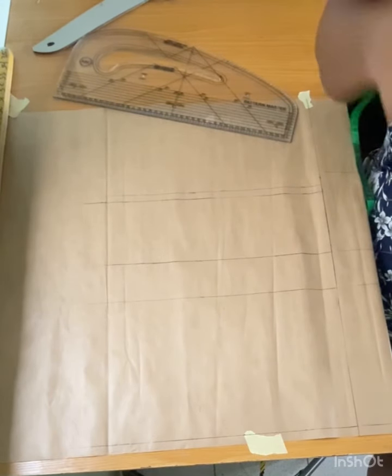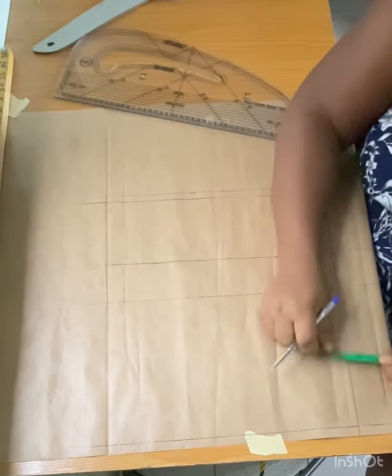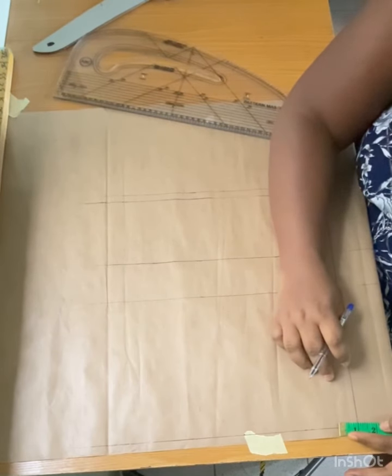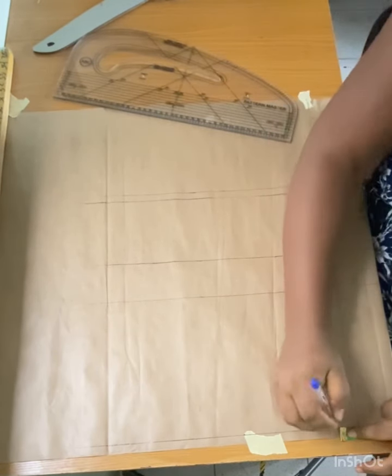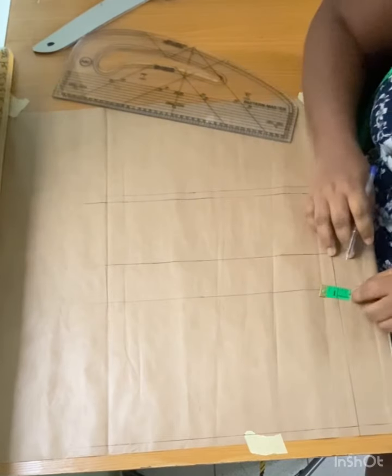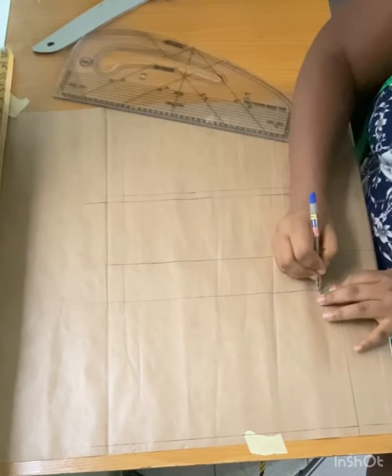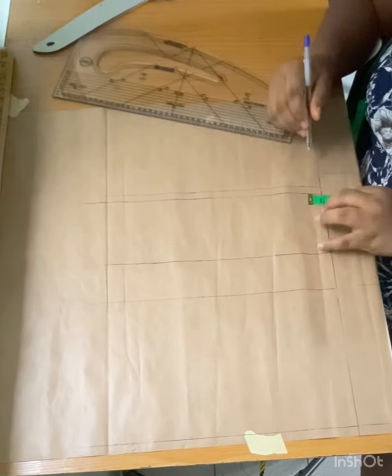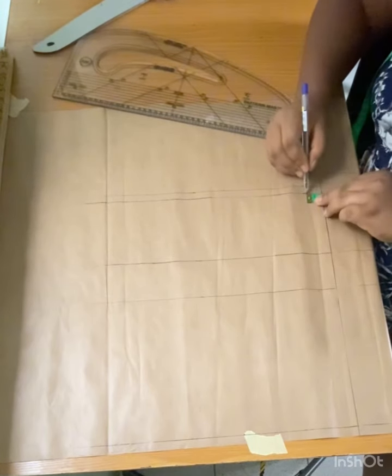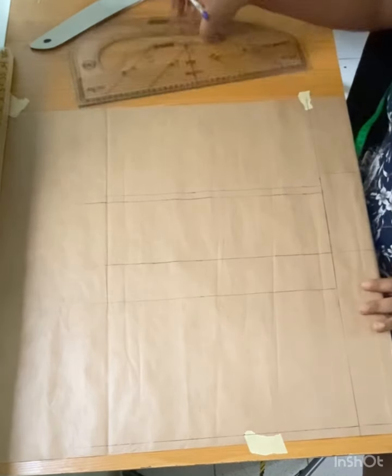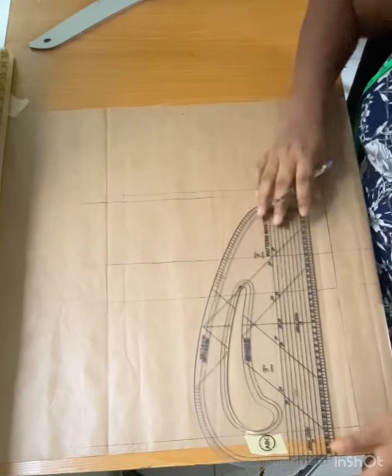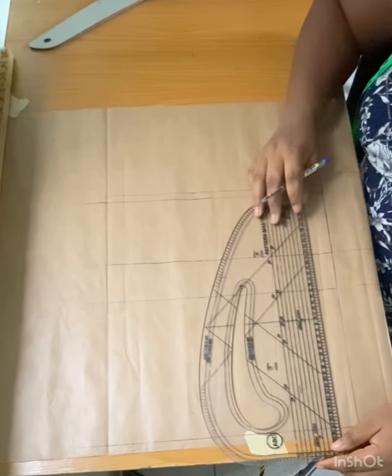What I need to do next is to go ahead and take my zipper allowance measurement for my zip, which is 1 inch. I'm going from the center back inwards by 1 inch. Then I'll connect the lines together, just the way you see me do.